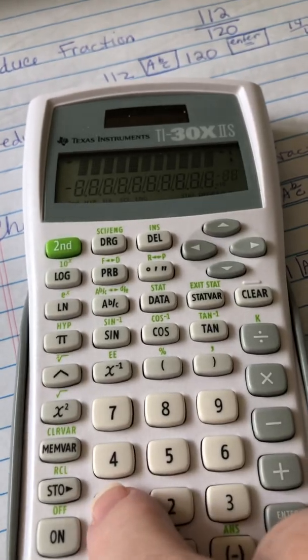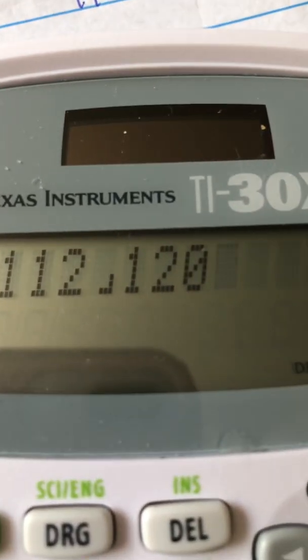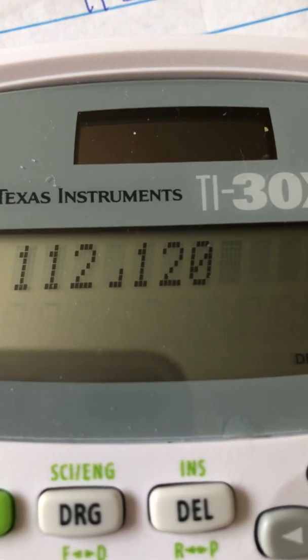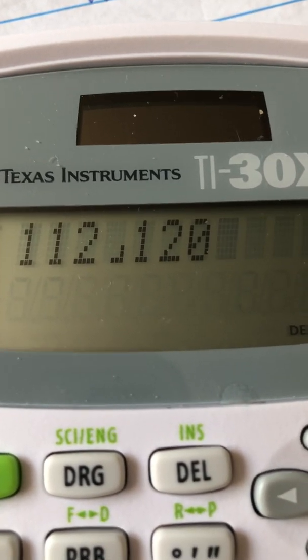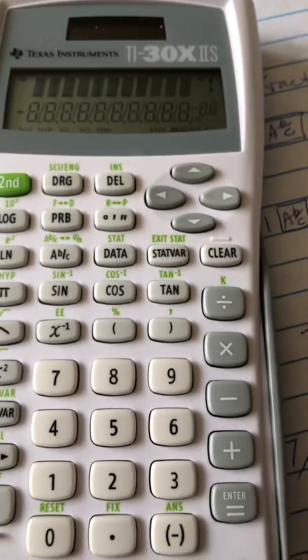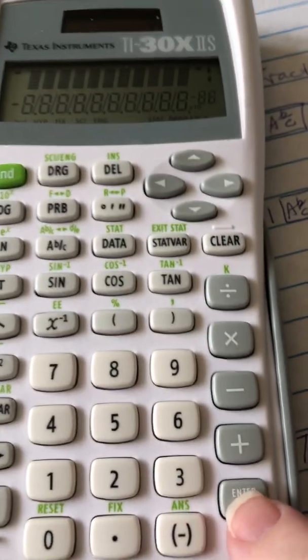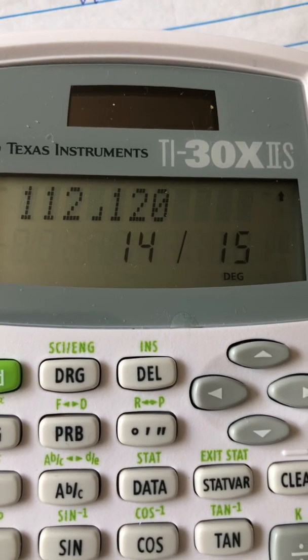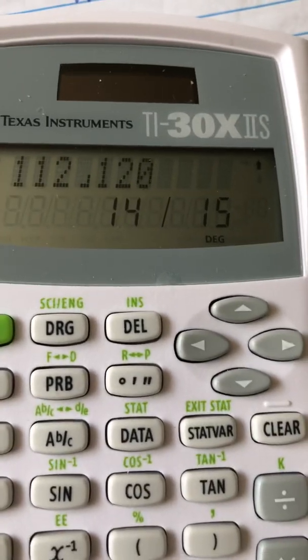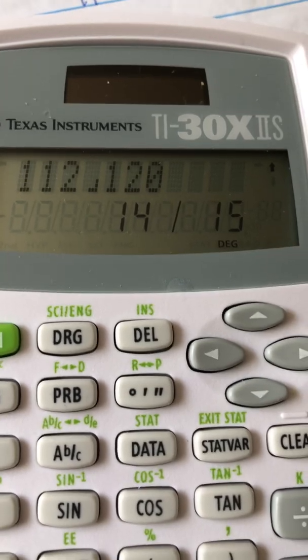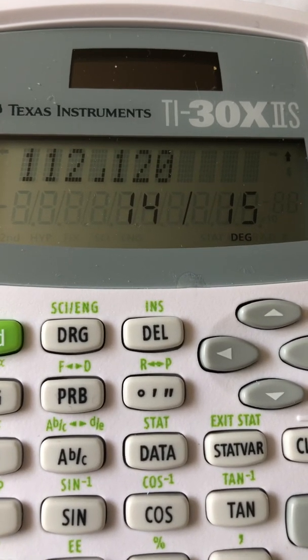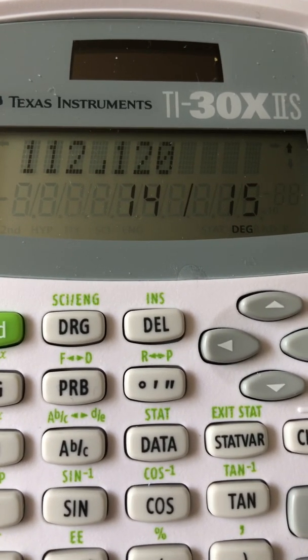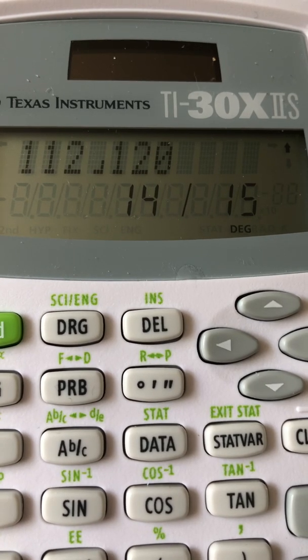So now I have 112 over 120. I've put it in the way that the problem was given to me, and all I have to do is hit enter, and the calculator will always give you the most simplified version of that fraction. So I hit enter, and lo and behold, the fraction that means the same thing as 112 over 120 is 14 over 15.